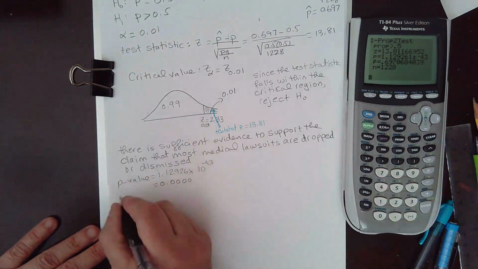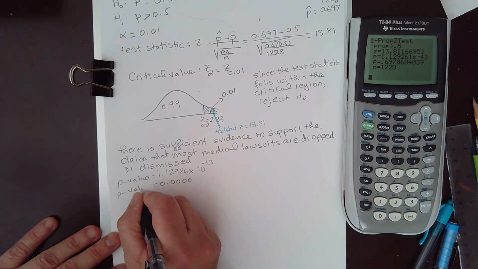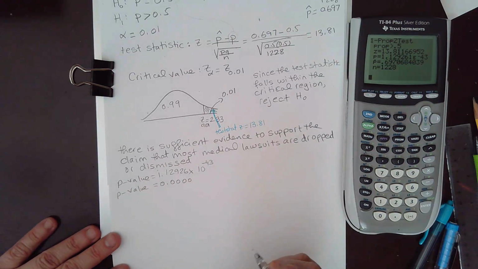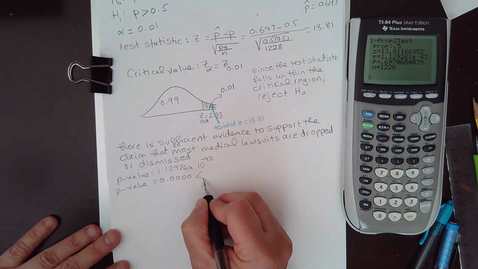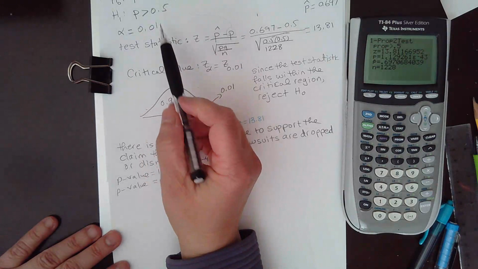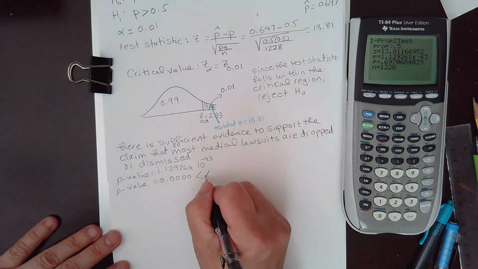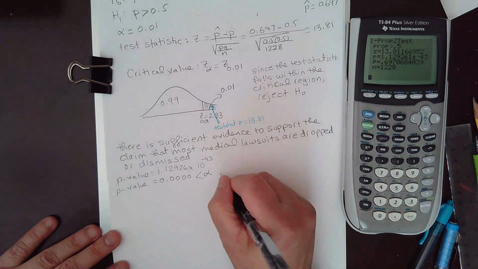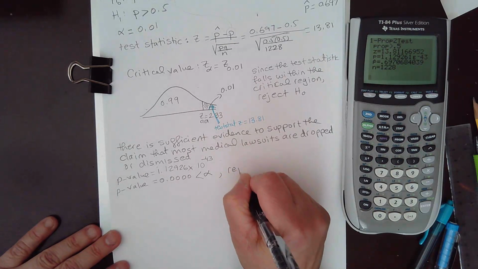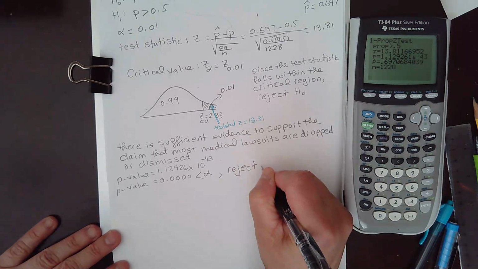So this is your p-value, and the p-value in our example is less than alpha. Alpha, remember, is 0.01. Since the p-value is less than alpha, whenever we have the p-value less than alpha, we reject the null hypothesis.